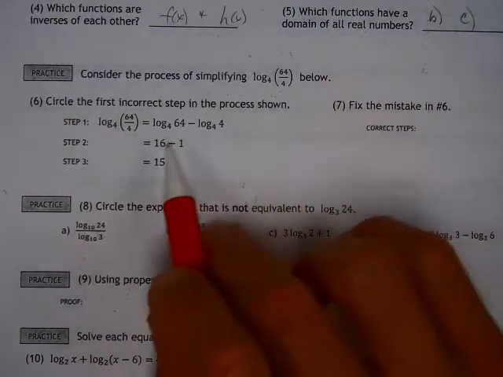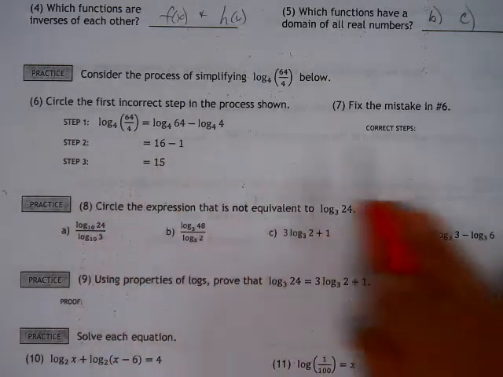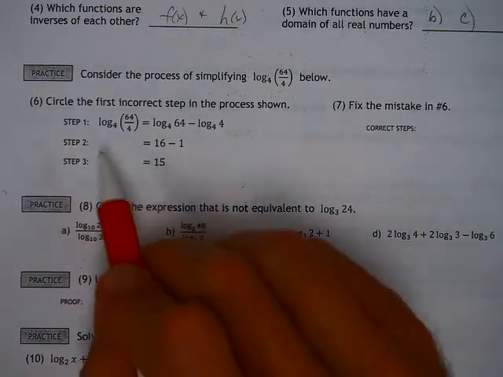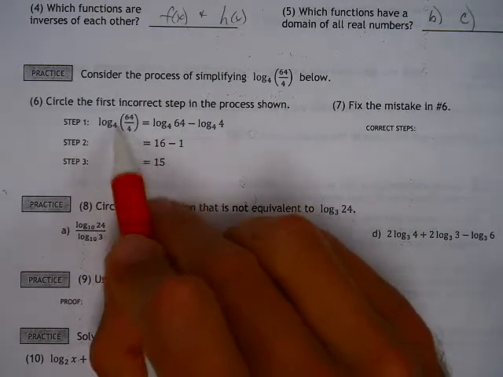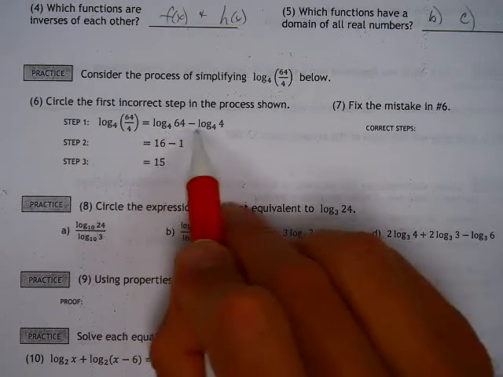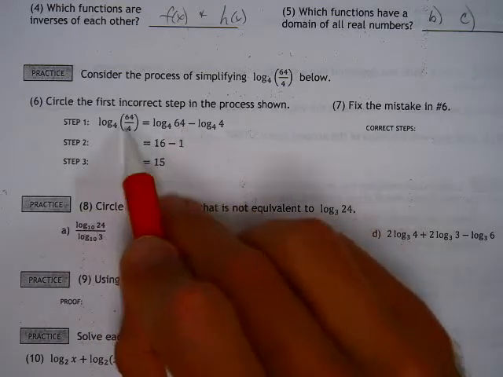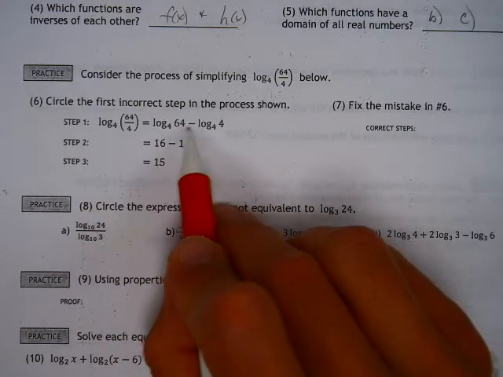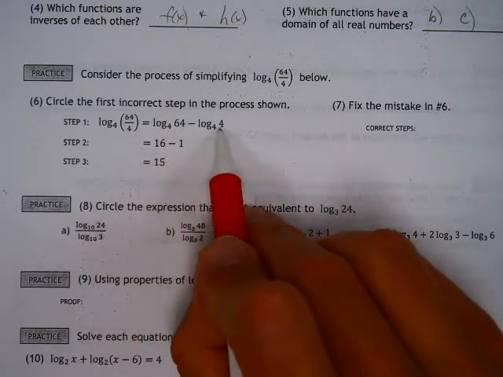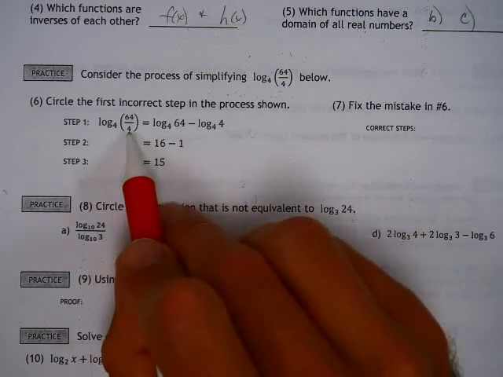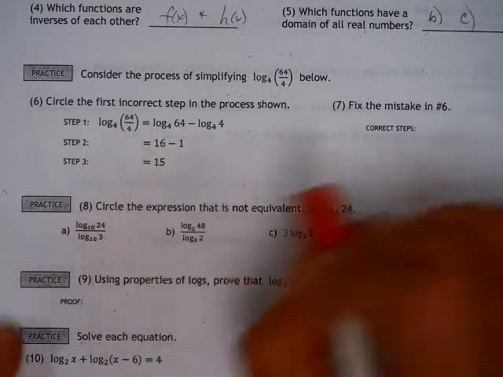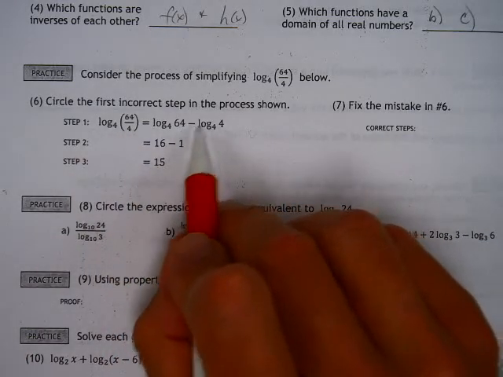All right, we've got 3 steps. We're trying to find out where the mistake is. We see in step 1 that we're changing this fraction and expanding it to a subtraction. And that's accurate, because the log of 64 minus the log of 4 would be written as 64 over 4, a single logarithm. So if we're expanding and simplifying, this is how we do it.